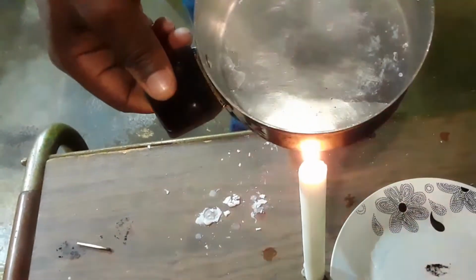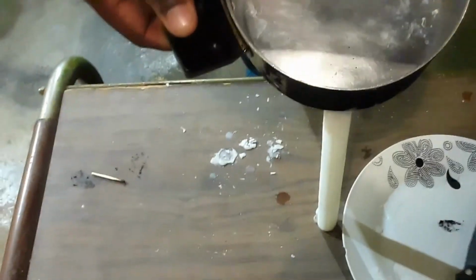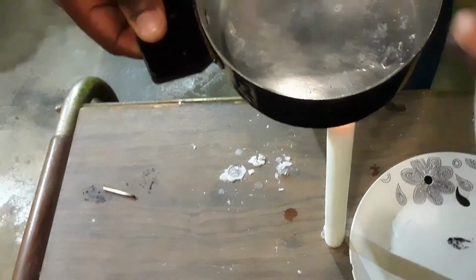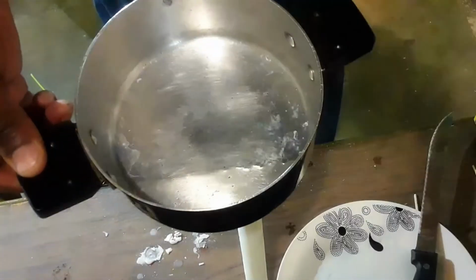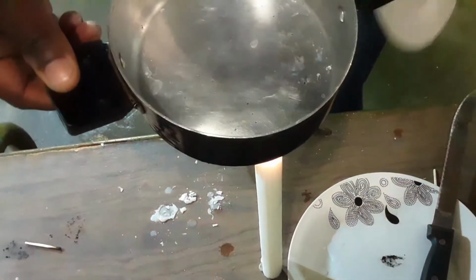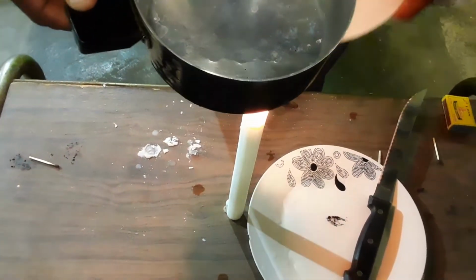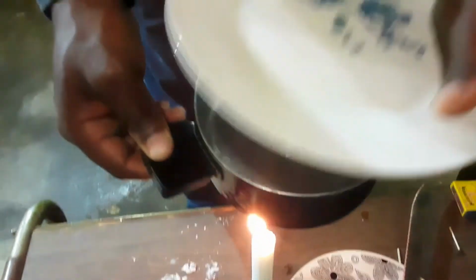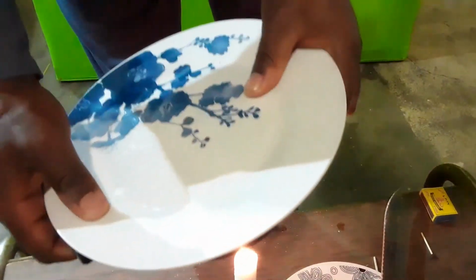Okay, so now what I'm going to do is I'm going to take this plate and see this plate. It's cool. It's got no water on it. Okay, you can see no water on this. Now I'm going to put this plate over our cup like that.